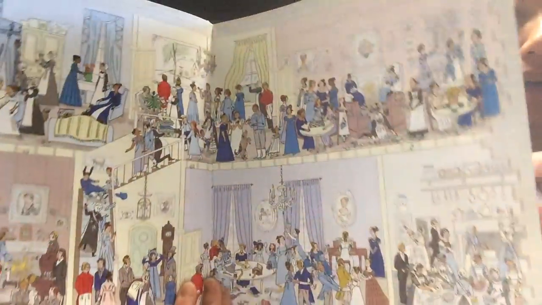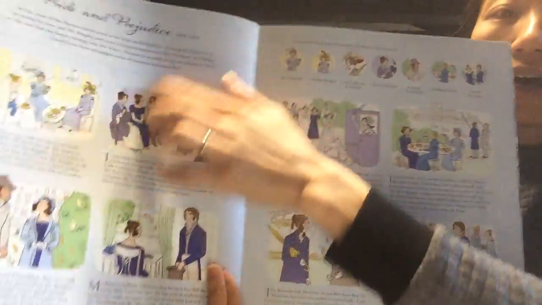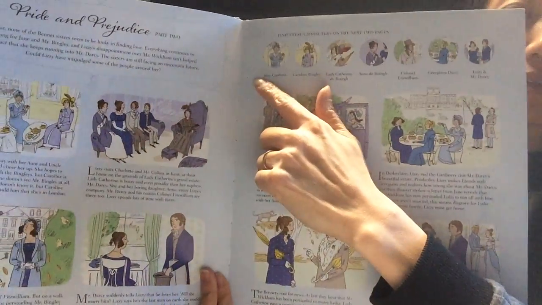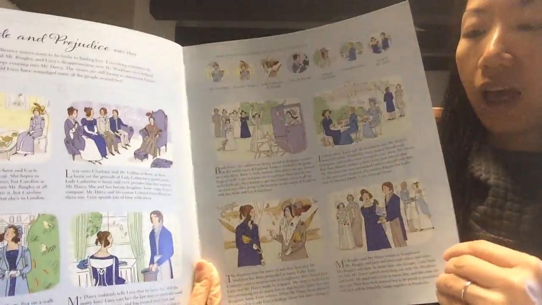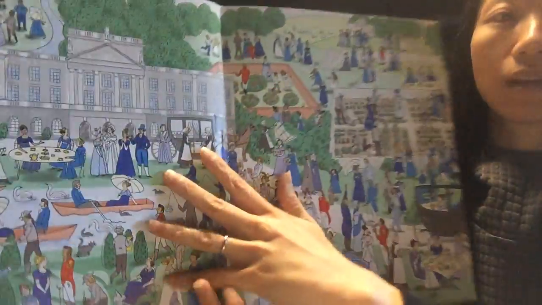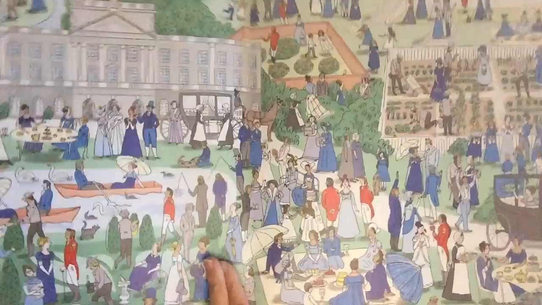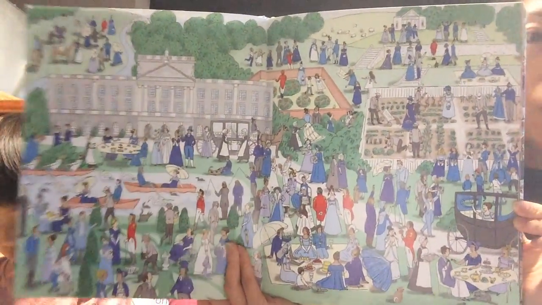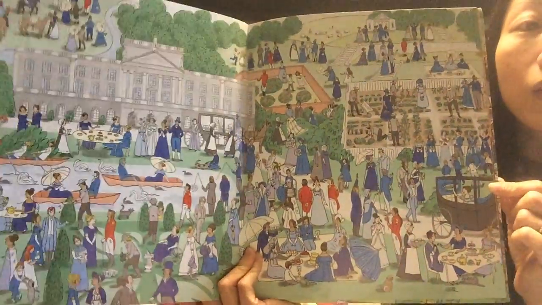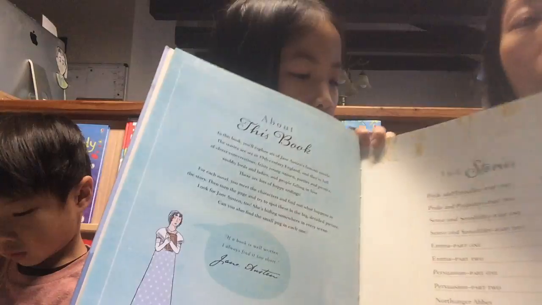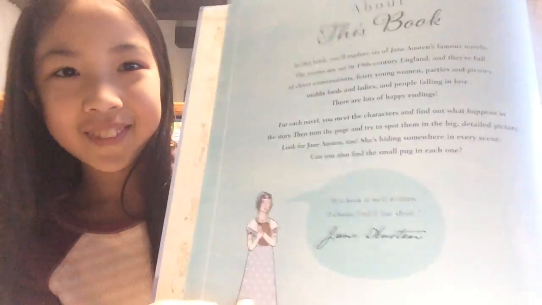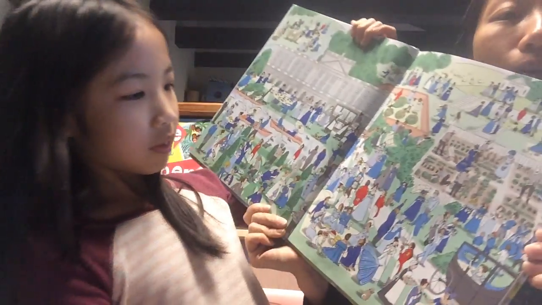The interesting thing about this book is that each story has a guide for all the characters. And after each story, there is a 2-page spread of these big pictures right here so that the kids can find the characters from here. Even Jane, if you look at the first page here, there's a picture of Jane. So kids can find Jane from here.